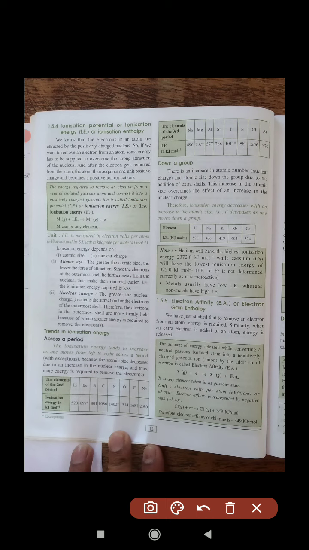You can see greater atomic size means less ionization energy, because there is a lesser force of attraction. But higher nuclear charge means more ionization energy, because the atom will not release its electron, it will hold on to its electron. So greater energy is required to remove one electron. That's why there is greater ionization energy.